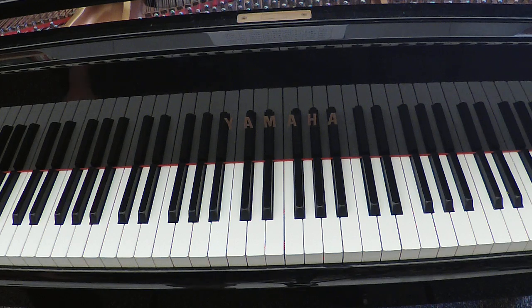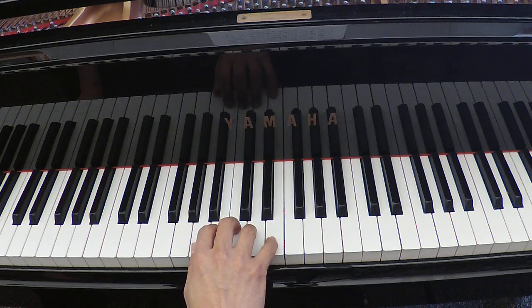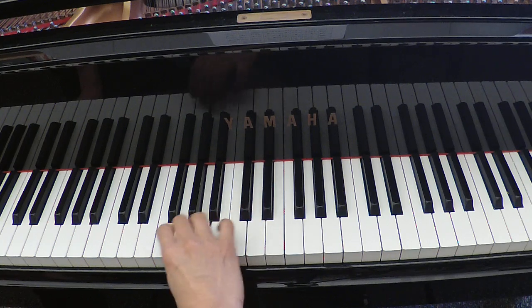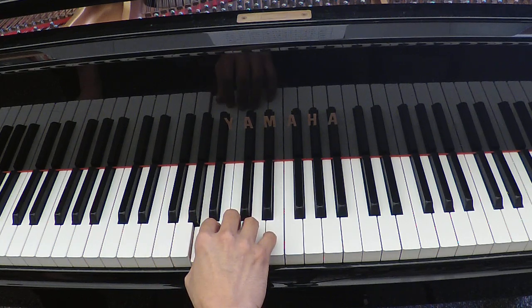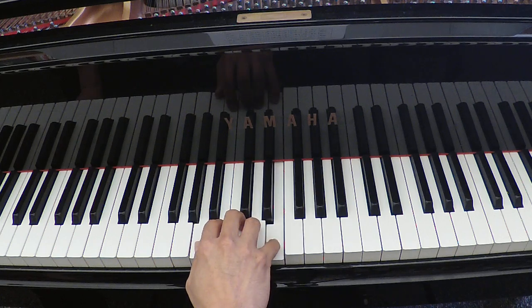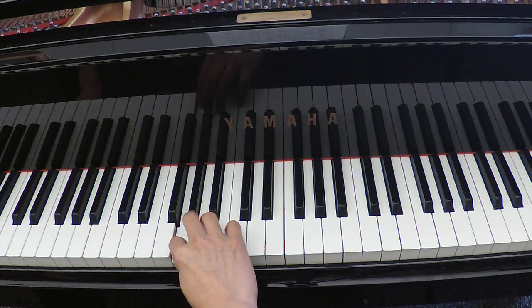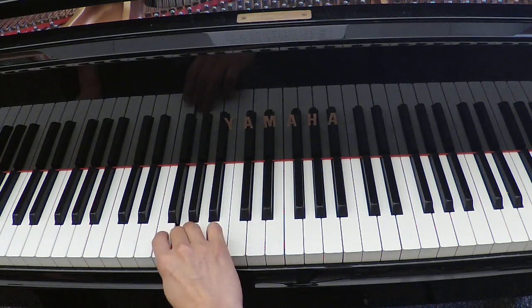Let's look into the minor mode, Aeolian. Let's look into the A minor or A Aeolian. A minor has no key signatures, thus is all the white keys. If you look into the pattern, it's basically whole, half, whole, whole. From the 1 to 7 is a whole step. From the 1 to 7 to 6 is a whole step.